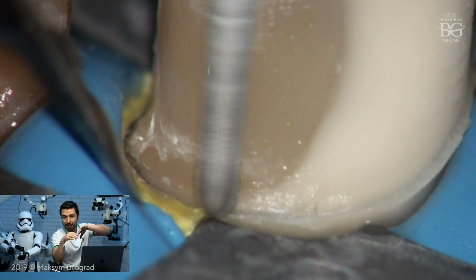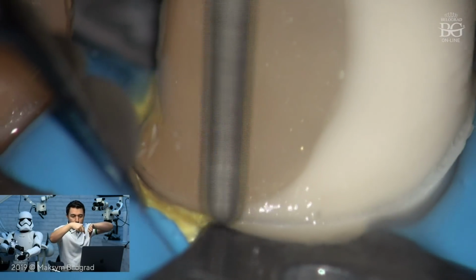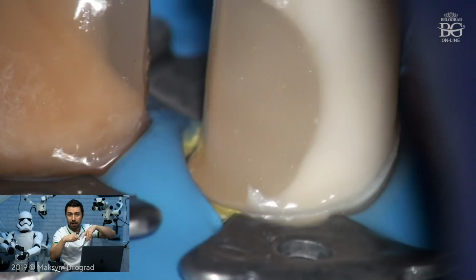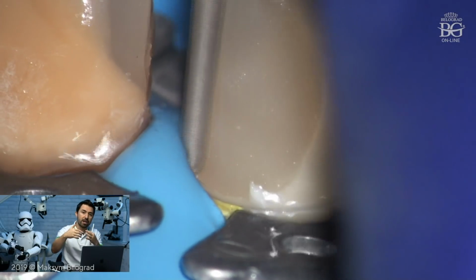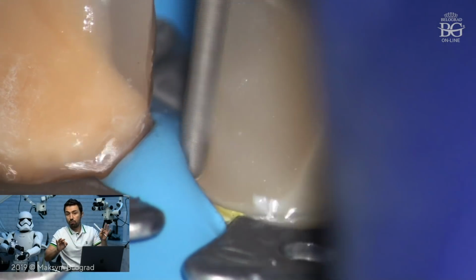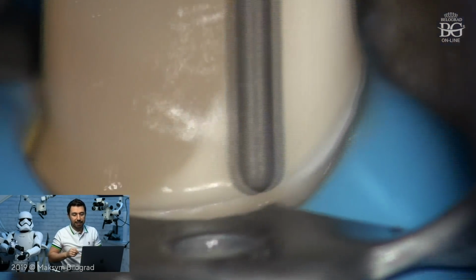So first of all, you can see that I was using a flat plastic metal instrument. I retracted the rubber dam, and I was doing this preparation in the presence of the flat plastic instrument. Then I noticed that in areas where my bur was interacting with the rubber dam, nothing happened. So I just removed the flat plastic instrument, and I continued preparing the tooth with my bur without it.